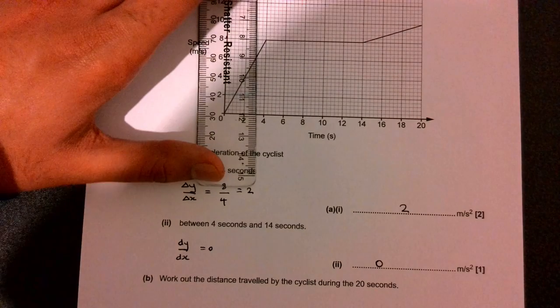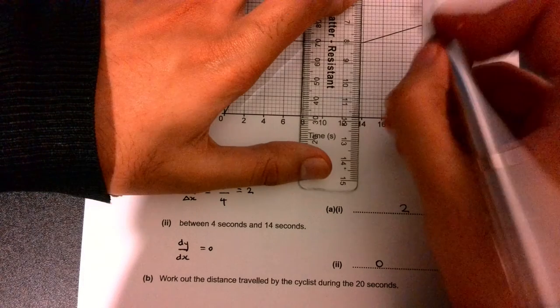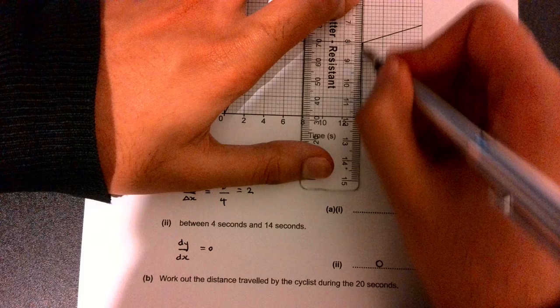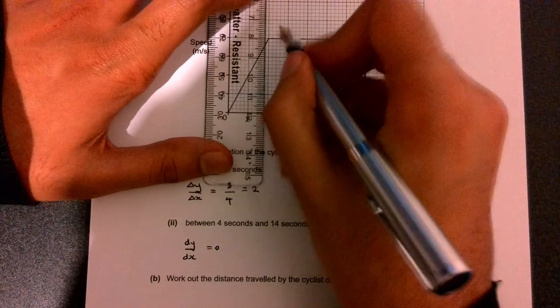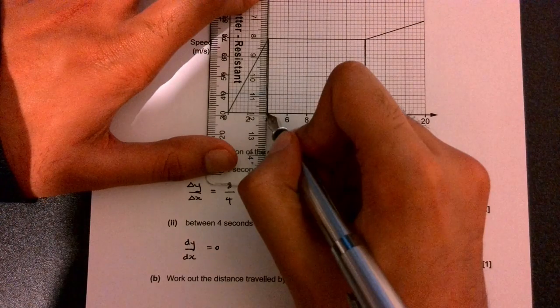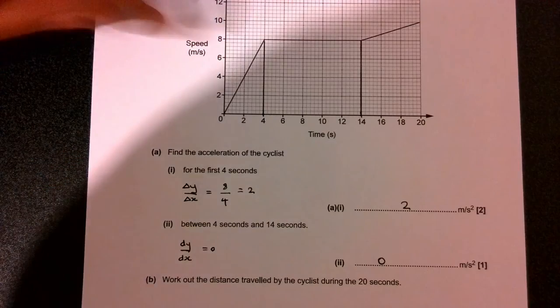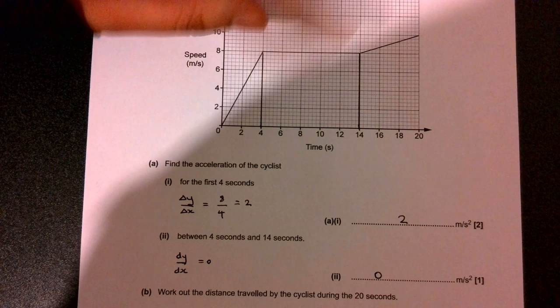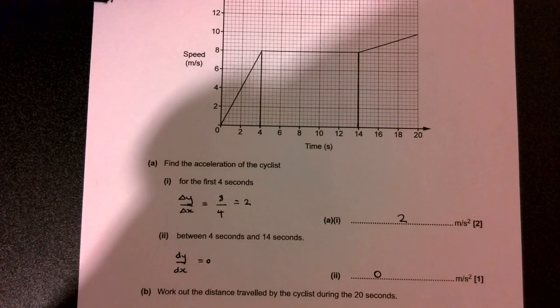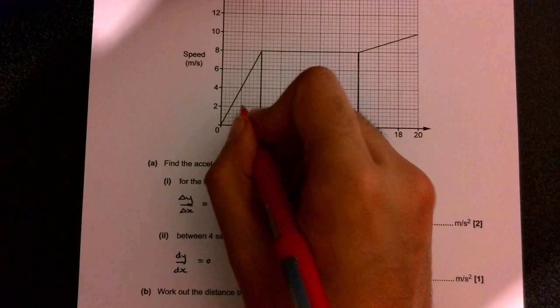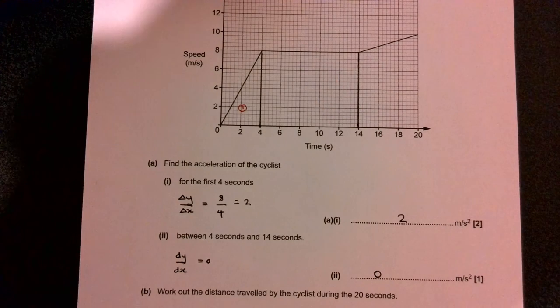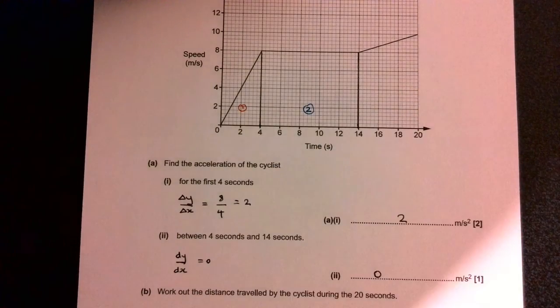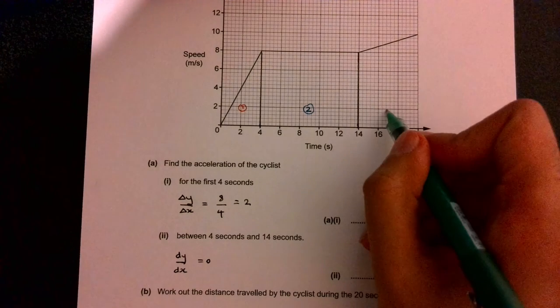If we split this entire area, now I should probably point that out first. The area underneath the speed time graph is equal to the total distance. And what we see over here, we have 3 regions: region 1, region 2, and region 3.